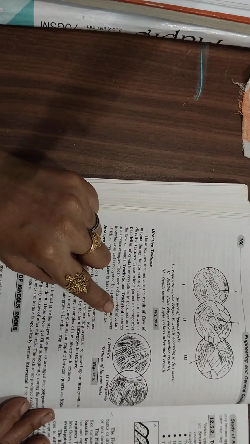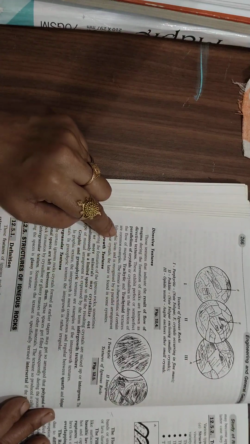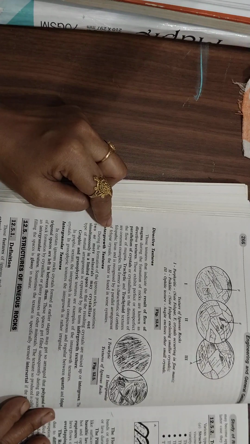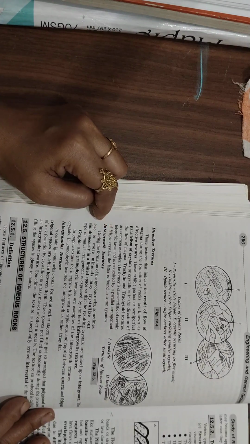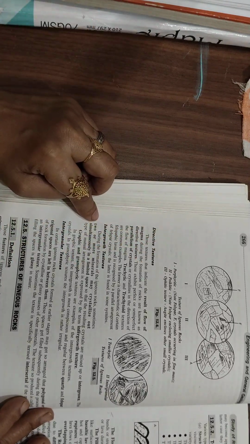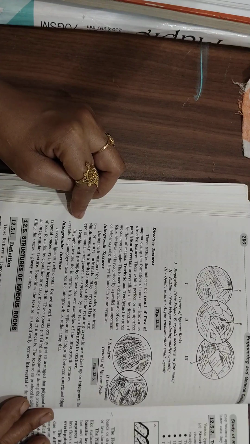Trachytic and trachytoid textures are common examples. The former is characteristic of a certain felsitic lava and is recognized by a parallel arrangement of feldspar crystals. The latter is found in some syenites.